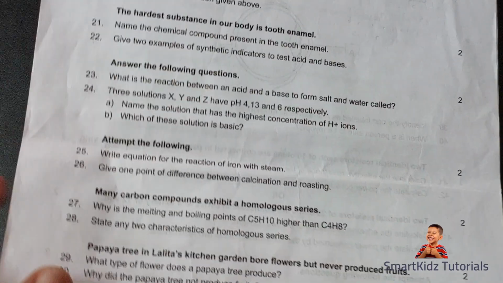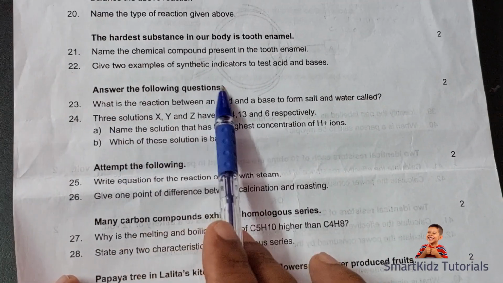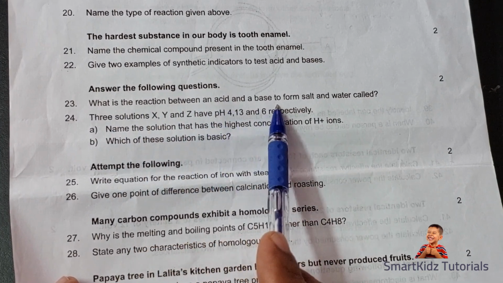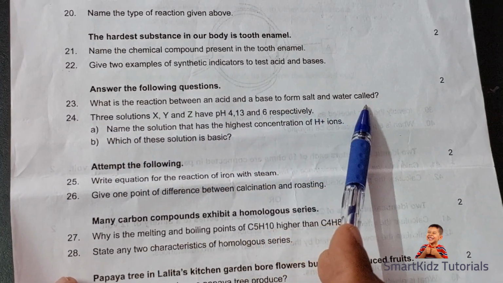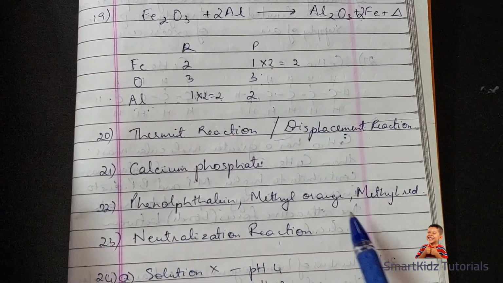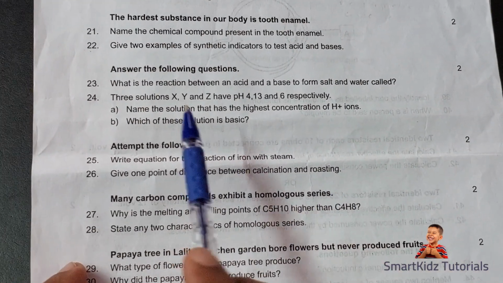Okay. Question number 23. Answer the following questions. What is the reaction between an acid and a base to form salt and water called? So this is a neutralization reaction. In a neutralization reaction, acid reacts with base to give you salt and water.